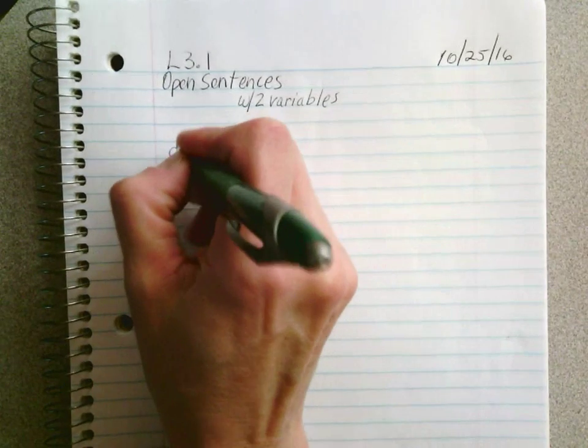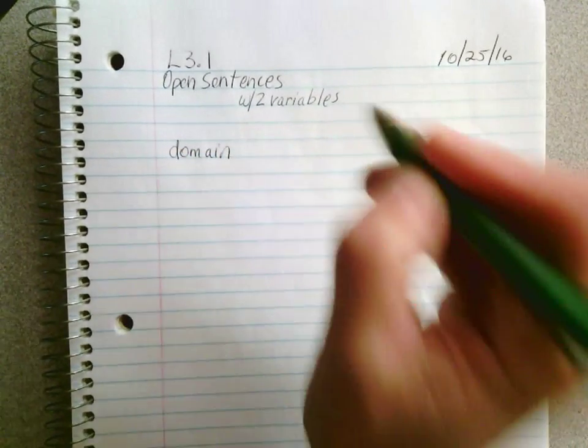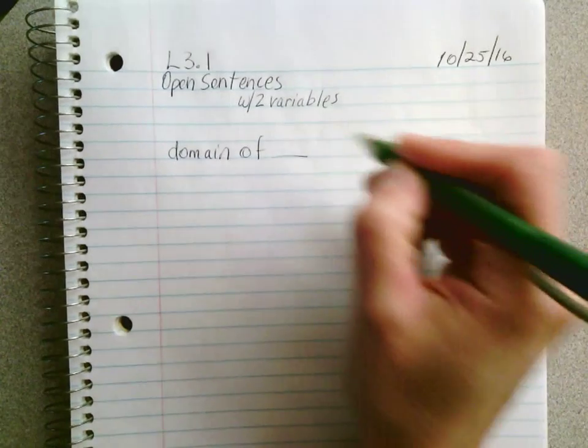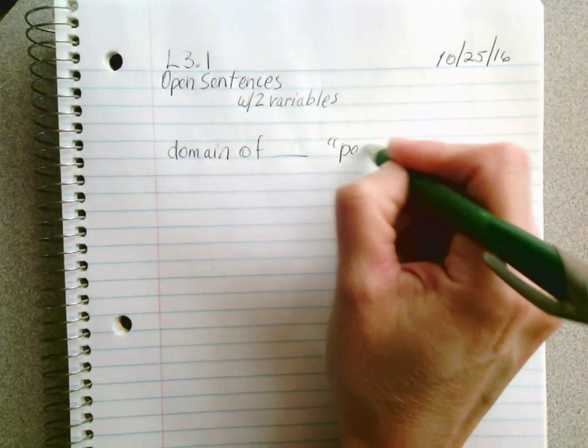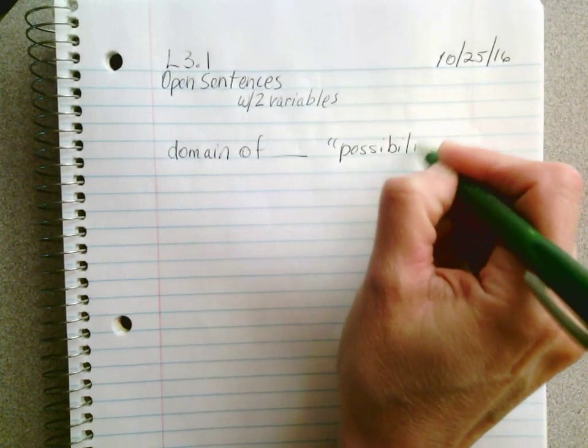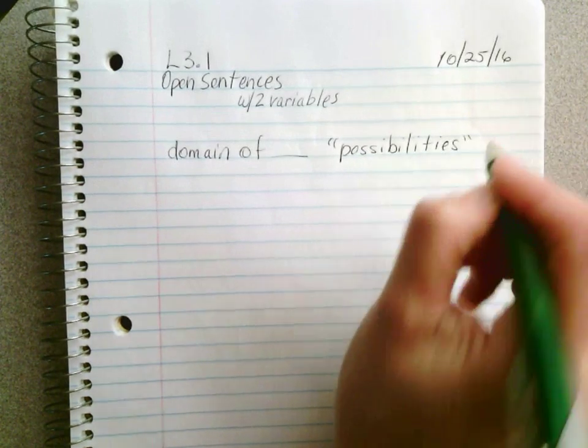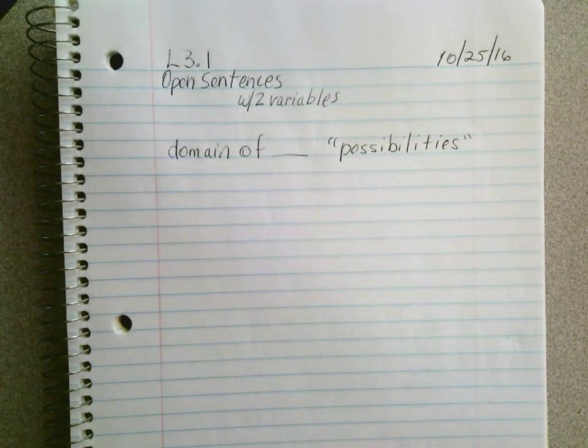A domain of something, they're giving you possibilities that you can use for that particular variable. Okay? If they give you a domain, they're giving you possibilities that you can use for that variable, which is what example 1 on page 101 is doing. The one I want to do for you is going to look like this.